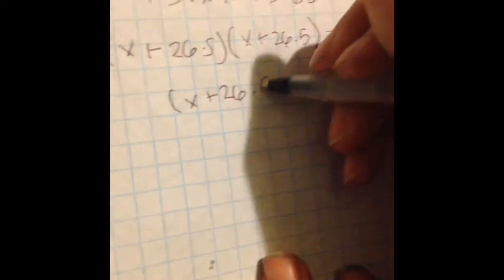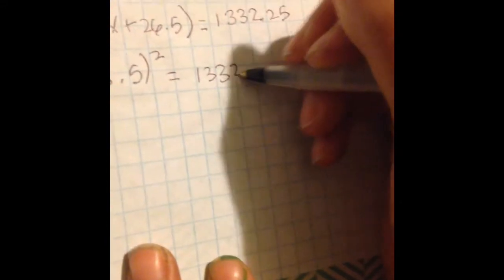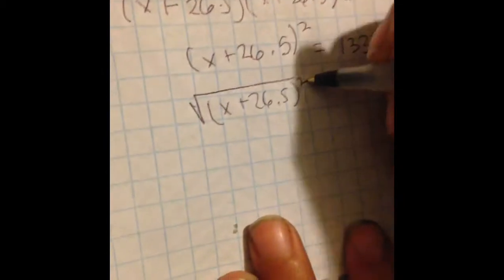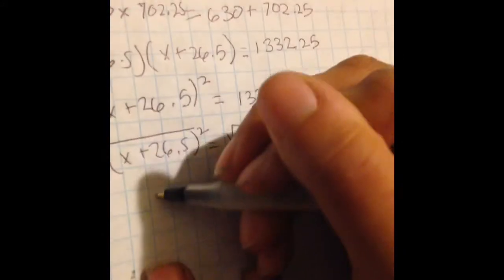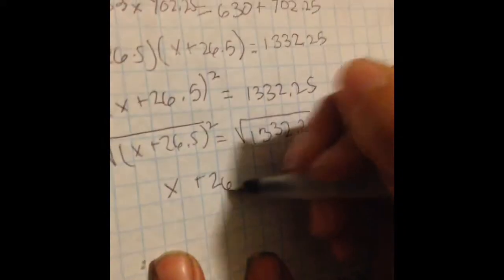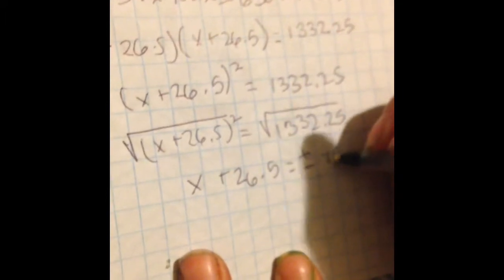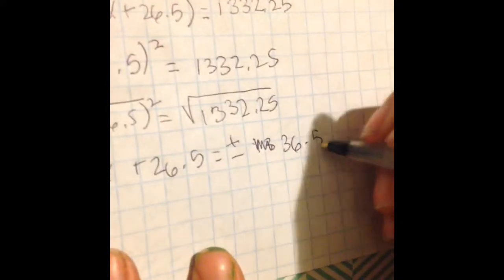Next, we're going to do x plus 26.5 squared, and we're going to equal that to the answer. Then we're going to square root it. So x plus 26.5 equals the square root of 1,332.25, plus or minus, because it's square rooted, it's going to be 36.5.